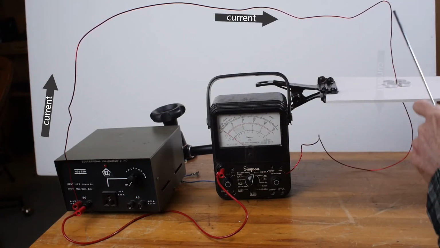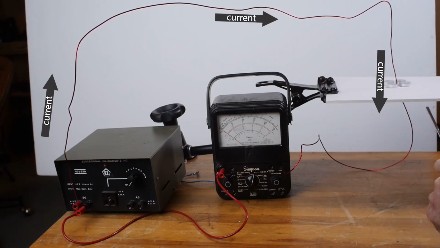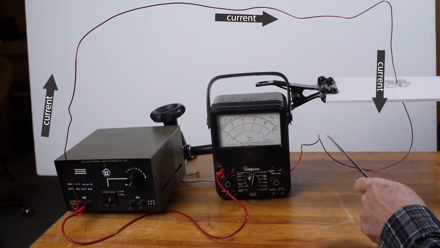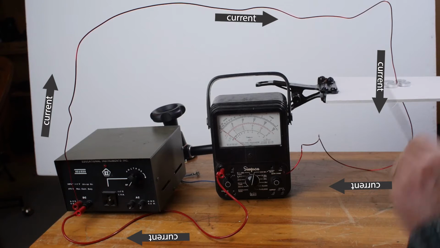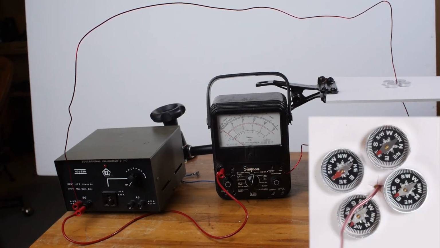Then I have it going straight down through this white piece of foam core, and then it comes out. It's going to go into an ammeter, then out of the ammeter and back to the power supply. On top of here, I have compasses.